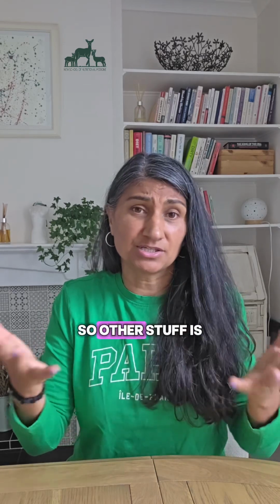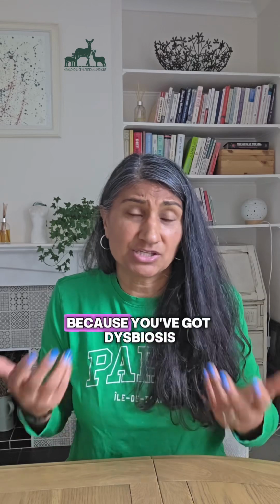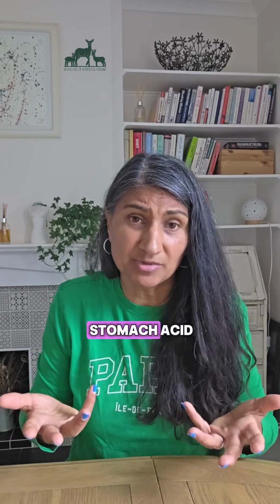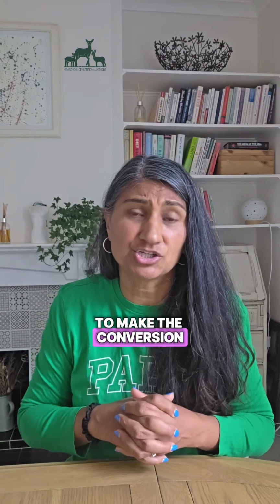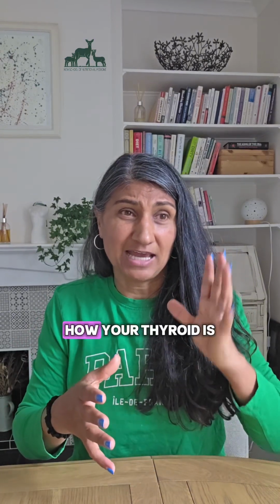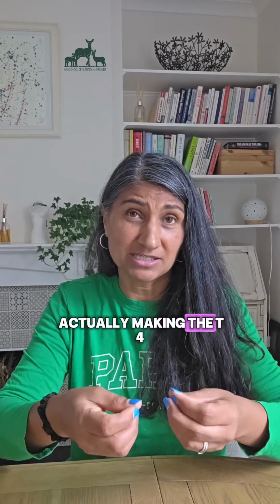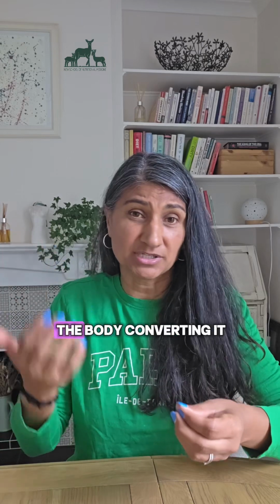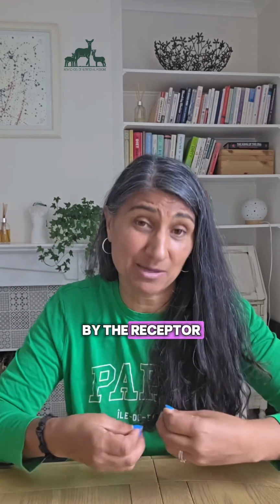So other stuff is, for example, you've got a leaky gut. You're getting inflammation through leaky gut because you've got dysbiosis, or you've got low stomach acid. You're not absorbing your minerals to help that enzyme to make the conversion. There are so many factors that affect how your thyroid is actually making the T4, then other parts of the body converting it to T3, and then that T3 has to be received by the receptor.